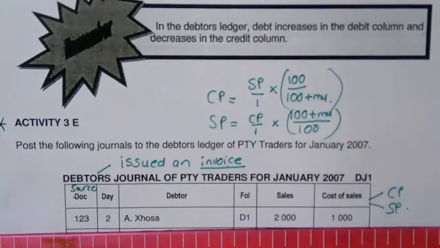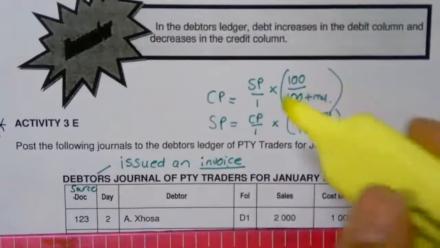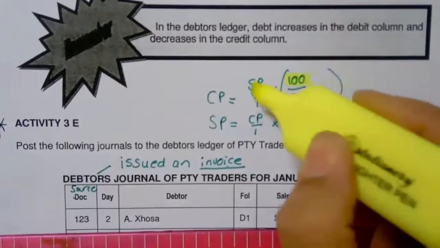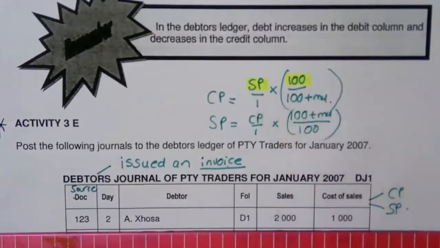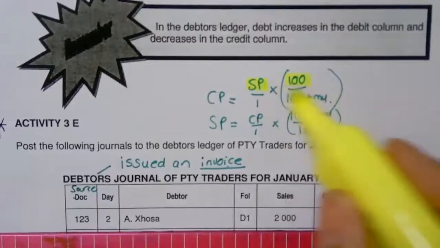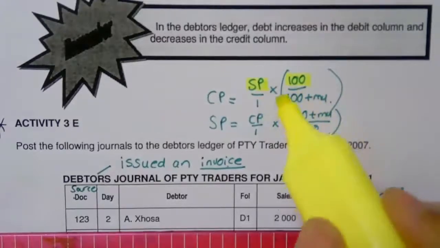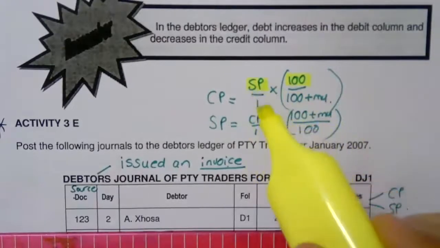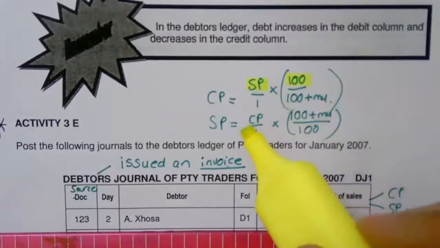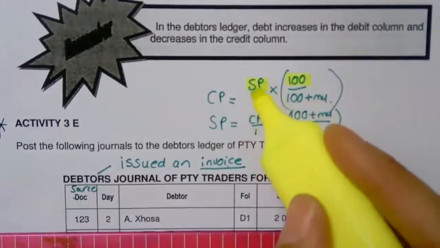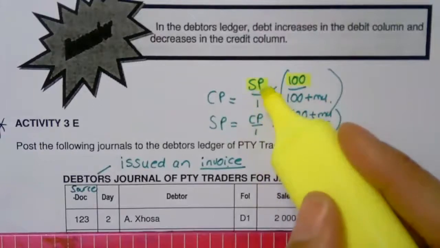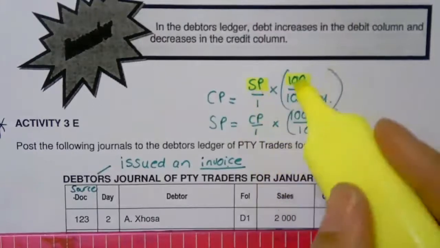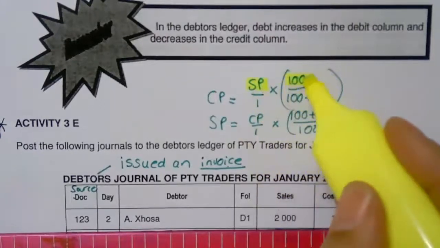Now, I use associations when I teach because I know that will help you remember. So how would you remember that the 100 goes with the sales price in this specific calculation? I used to say, when you sell, sales price, it would be amazing if you can make 100% profit.